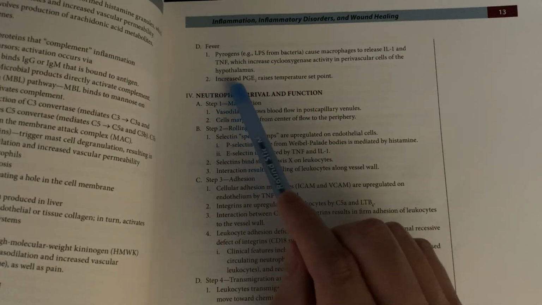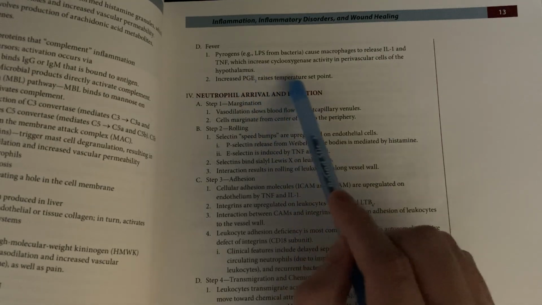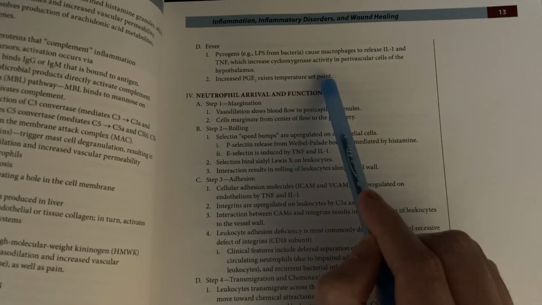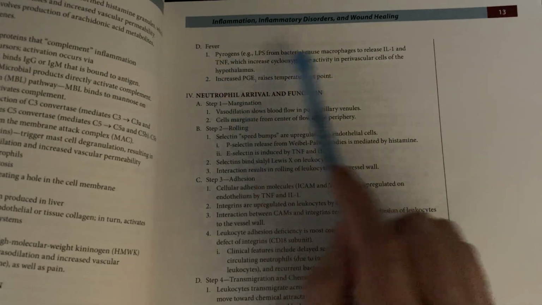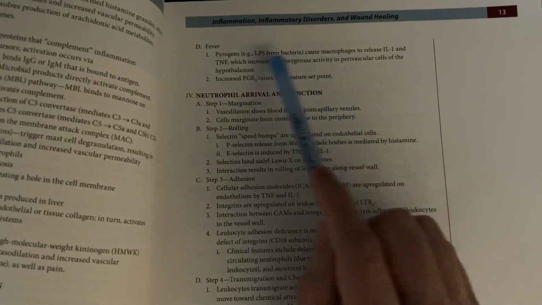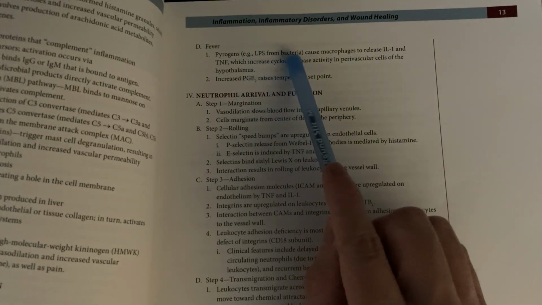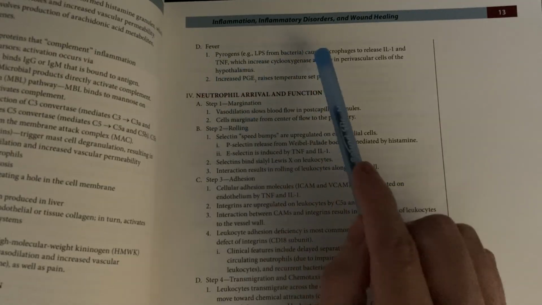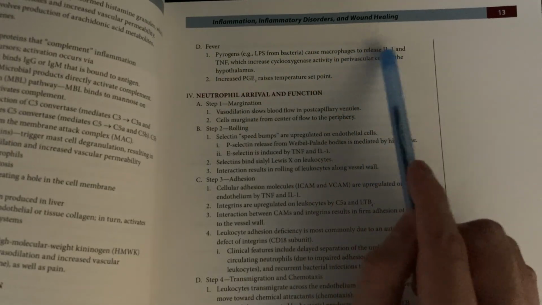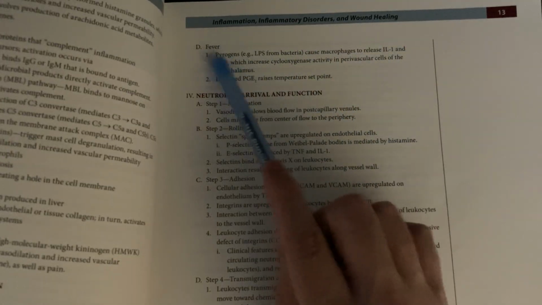And the increased prostaglandin E2 raises the temperature set point. So these are known as pyrogens. And a common source of pyrogens is the lipopolysaccharide from the bacteria. The pyrogens will cause macrophages to release interleukin-1 and tumor necrosis factor.